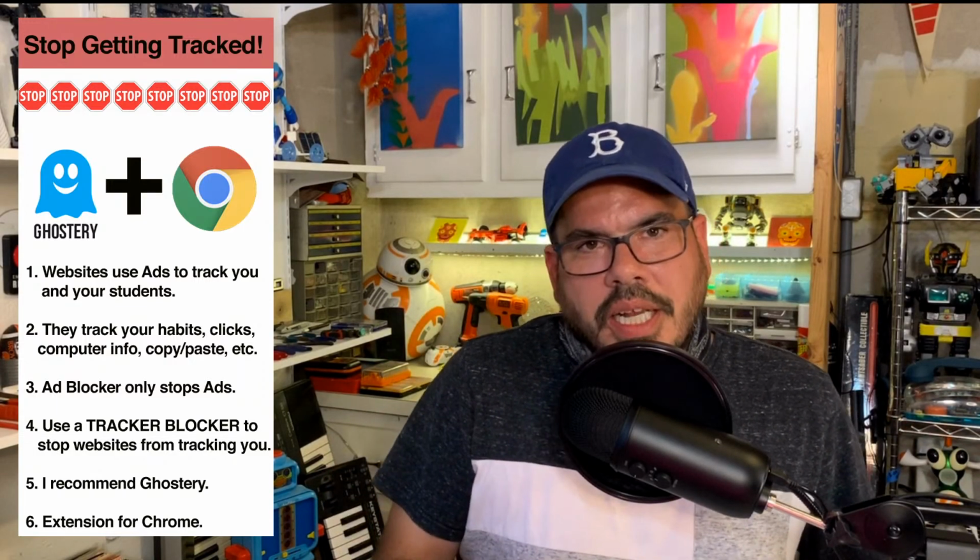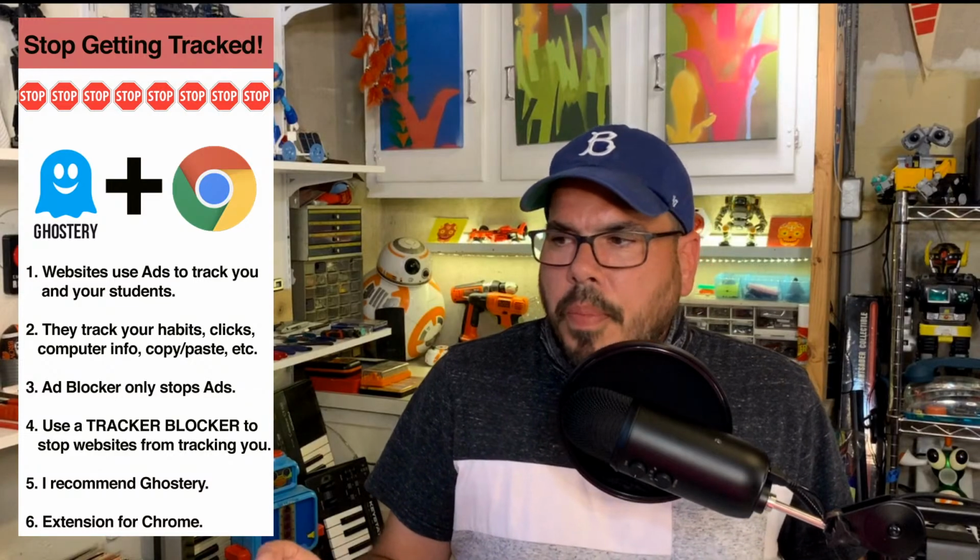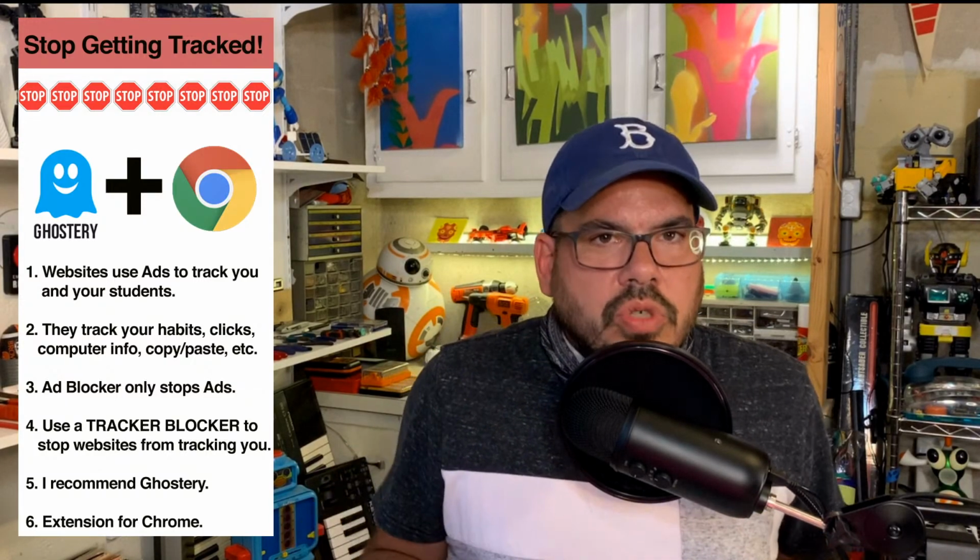And so again, that's an extension for Chrome. So I'm going to pop over to Chrome and show you where to find extensions, how to download and install Ghostery, and then we're going to load some websites that you may use if you're a student or a teacher and show you just the huge difference that a tracker blocker can make.